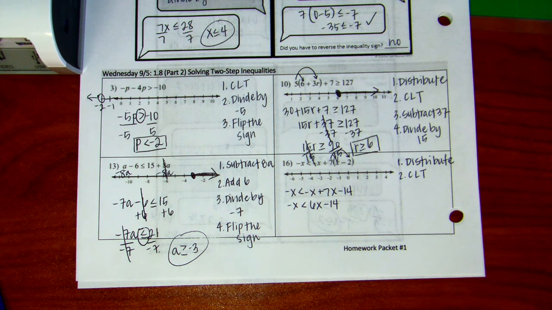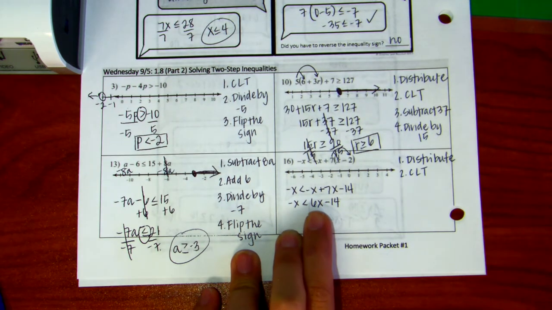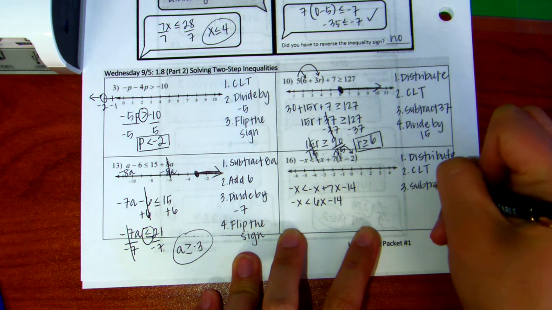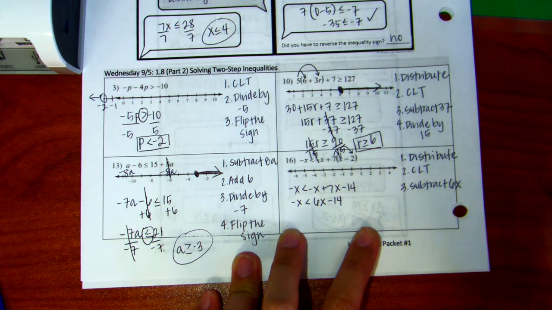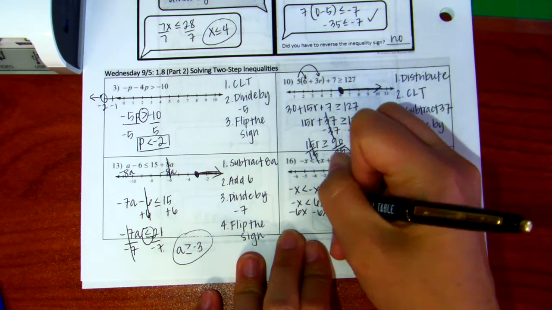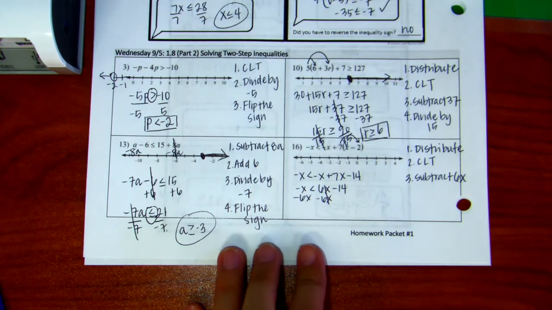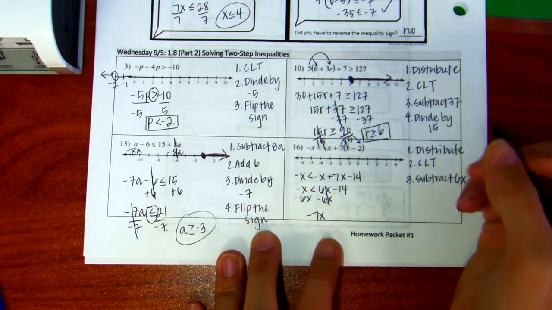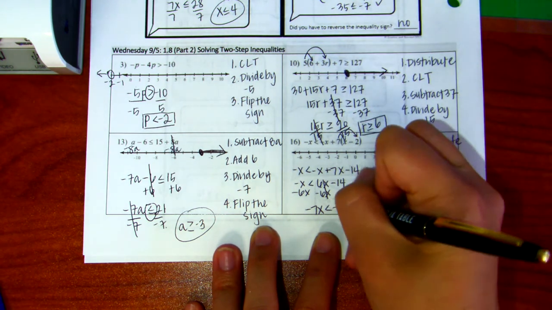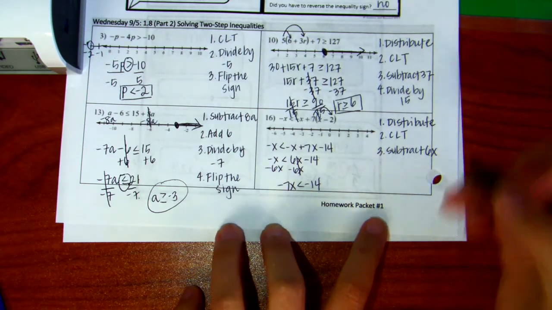I have to move my variables to the left and my constants to the right. So I need to move this positive or negative 6x? Positive 6x. Where? To the left. By doing what? Negative 7x minus 14, but we're going to divide by 7. Is negative x and negative 6x like terms? Yes. What do I get? Negative 7x is less than negative 14. Then you're going to divide by 7.